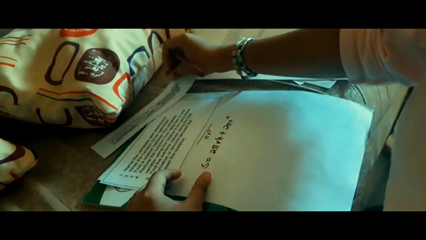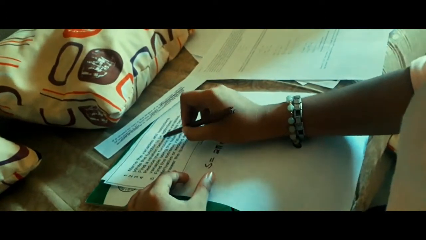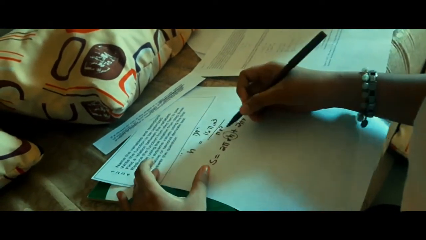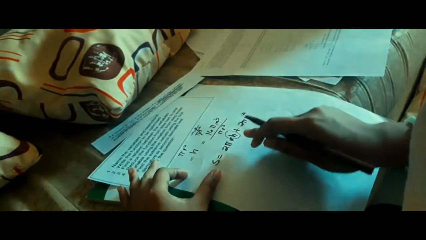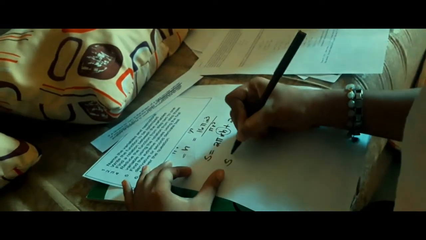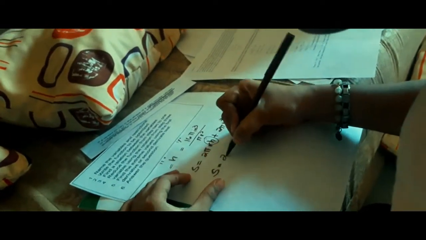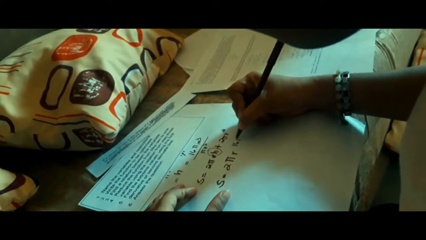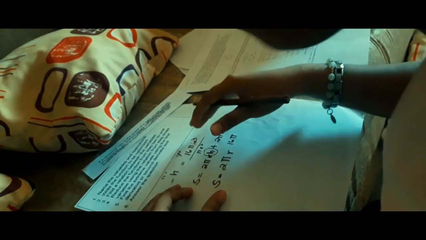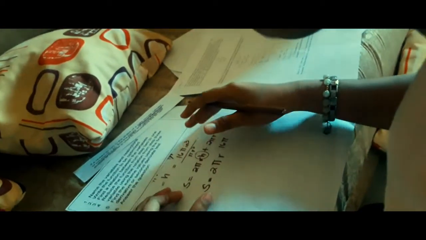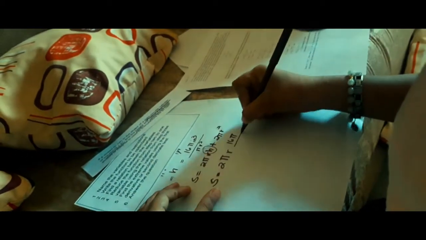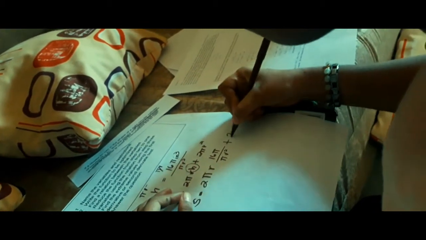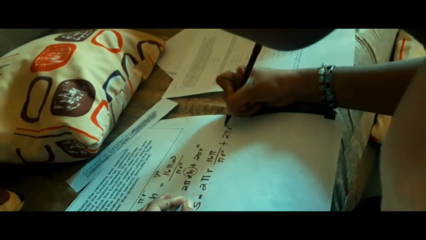The next thing we're going to do is write the function to be optimized. Since we've got height, we're going to input this value here. So we've got surface area is equivalent to 2 pi r, write it down, 16 pi. We're not going to add the inches anymore because we're going to have a solution. Over pi r squared plus 2 pi r squared.